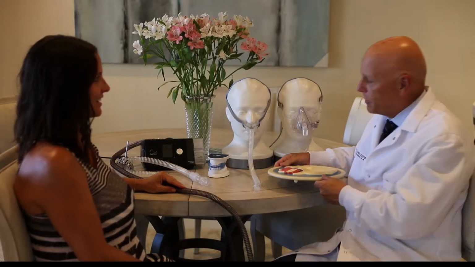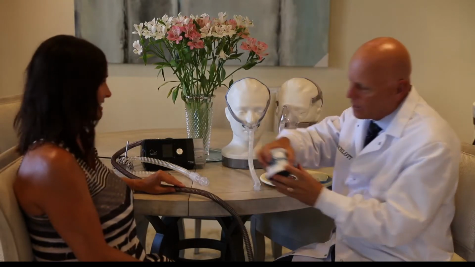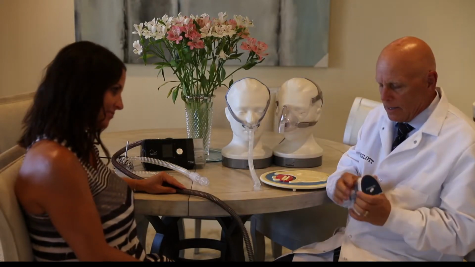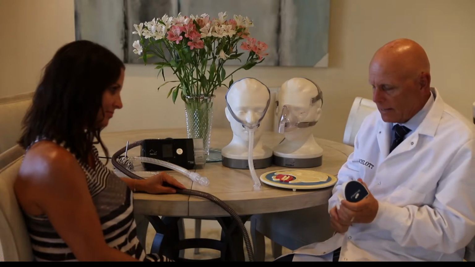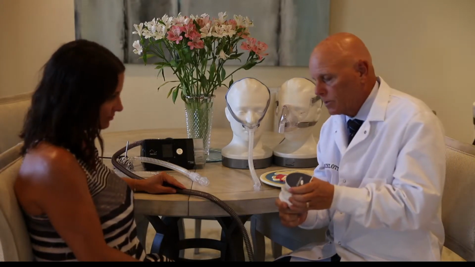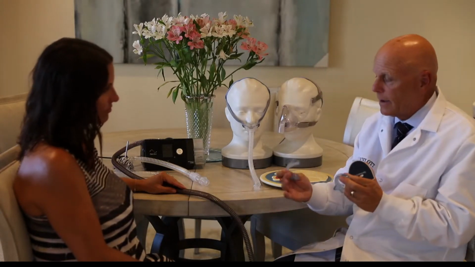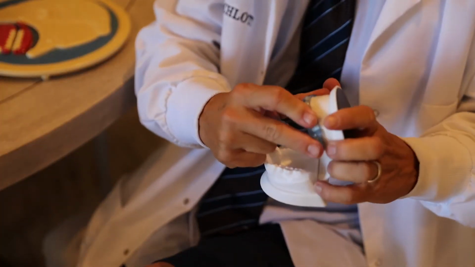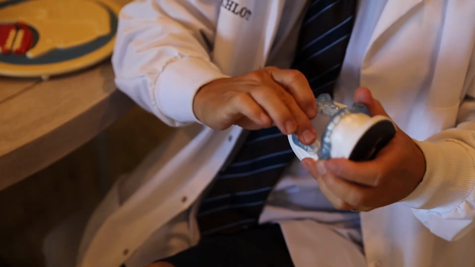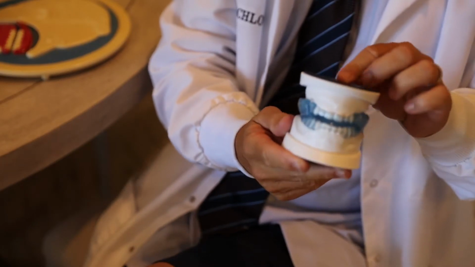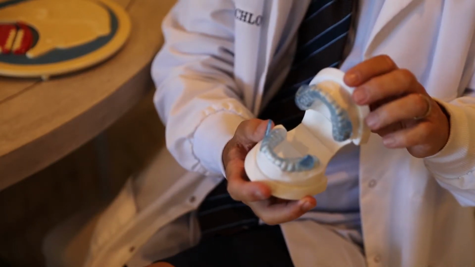So how do we accomplish that? The way that we accomplish that is to make a retaining-like device. Remember, your teeth go like this. We want you like this. So we make a retaining-like device, one that fits on the upper and one that fits on the lower. And this one happens to have wings, this model, and it holds your jaw forward while you're sleeping.